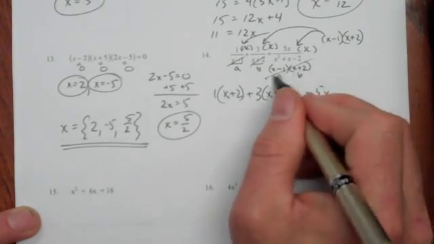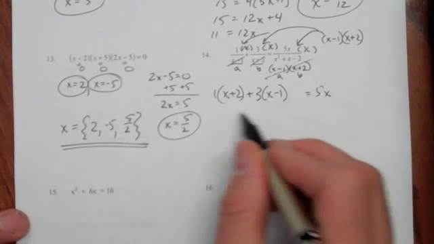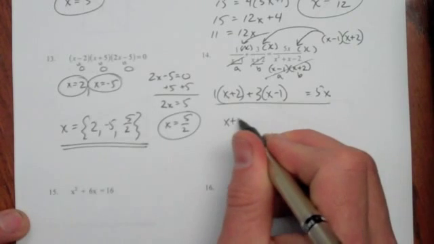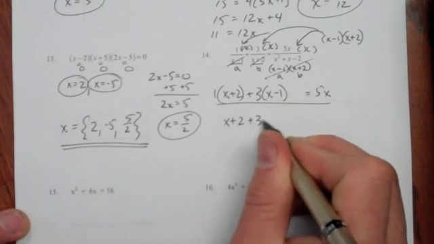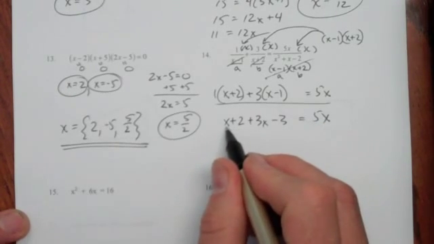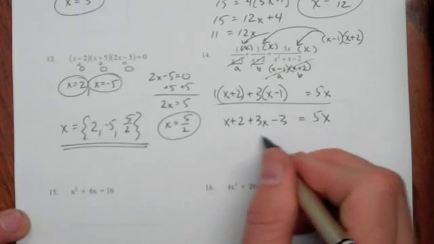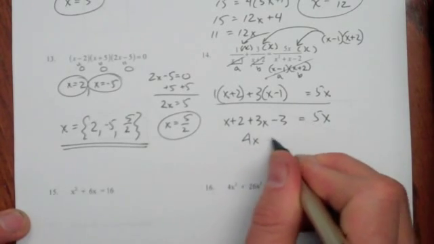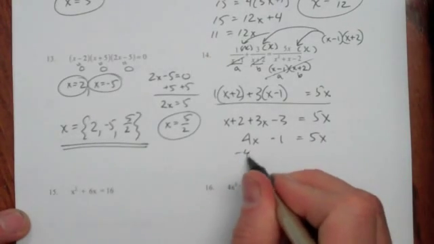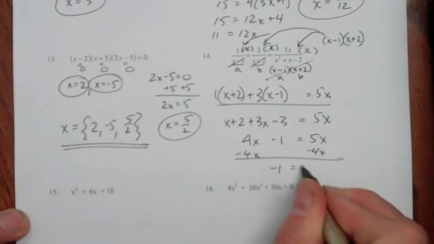And then, like I said, these two both cancel with these two, and I get just the 5x in the top. So when I simplify this, I get then x plus 2 plus 3x minus 3 equals 5x. That's x and 3x is 4x. When I take away that from both sides, well, let me just group my terms. 4x then minus 1 equals 5x. Take away 4x from both sides, and I get negative 1 equals x.